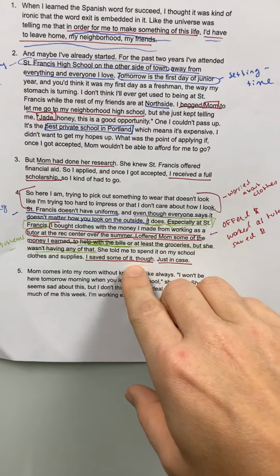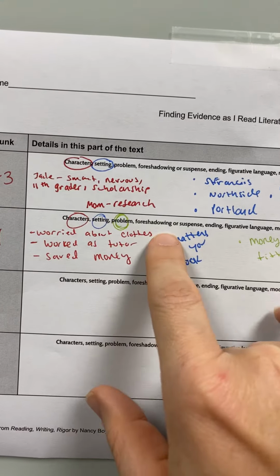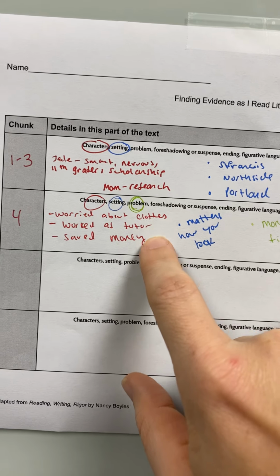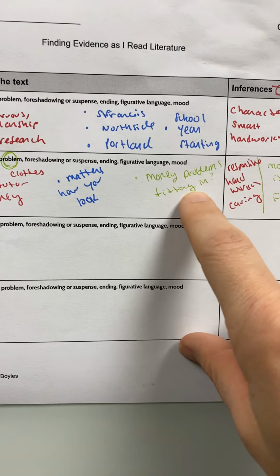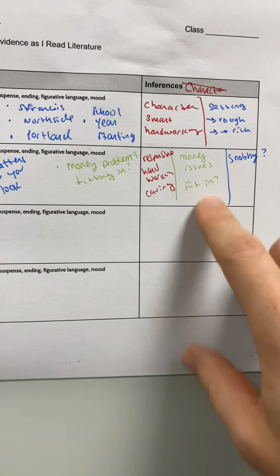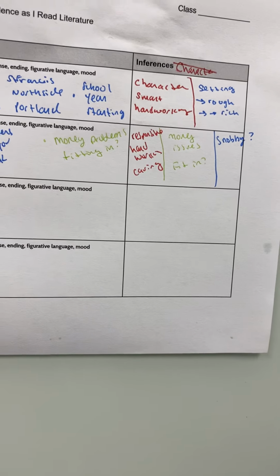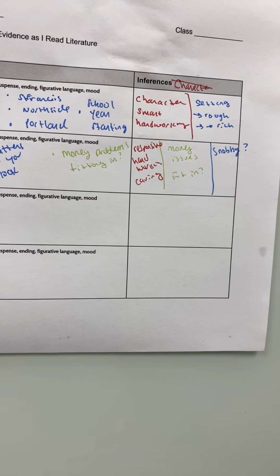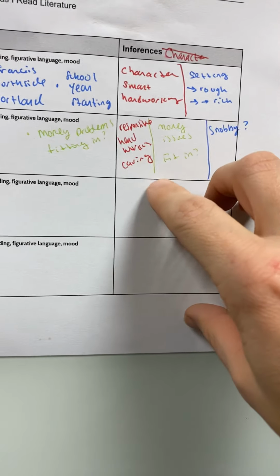I also know that she saved money, and we're going to talk about that. So I jotted over here that she was worried about her clothes. She worked as a tutor all summer. She saved money. It matters how you look at St. Francis. My guesses on problems are that maybe she's struggling fitting in. If she's going to a rich school, she's not a rich kid. She might have issues. And the fact that she's helping her mom with bills as a child, or offering to do it, it would seem that maybe mom's having some struggle with money, and that could be a problem in the story conflict.